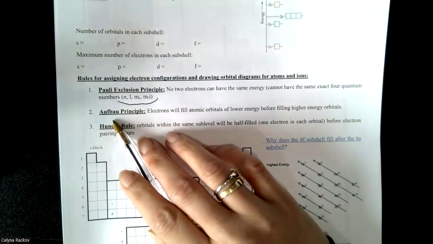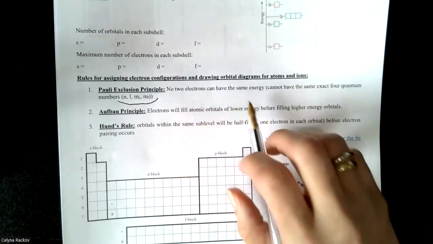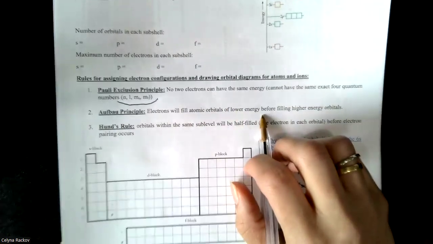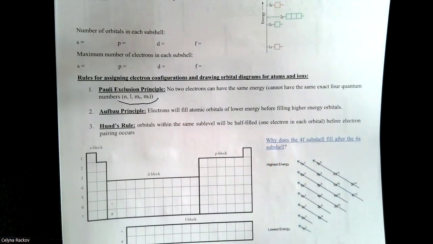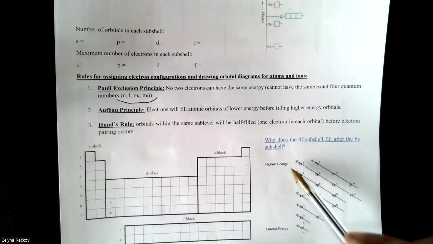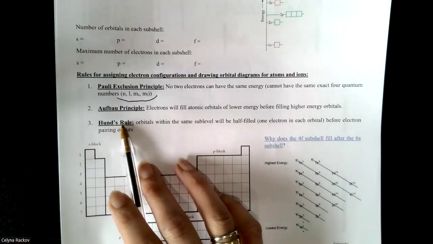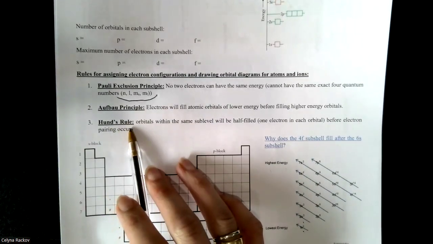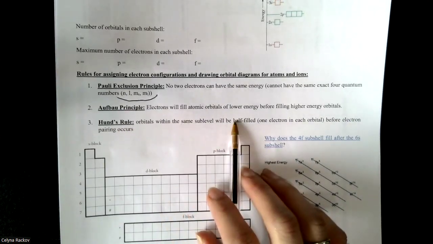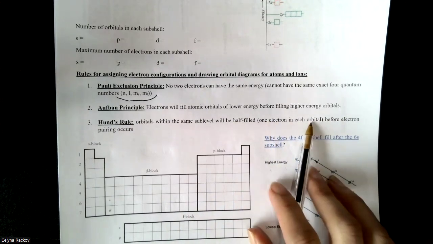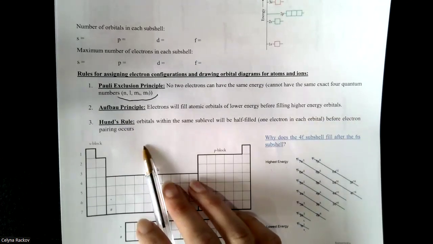According to the Aufbau principle, electrons will fill atomic orbitals of lower energy before filling higher energy orbitals. That makes sense, right? First the one in lower energy, then the one with highest energy. Next is Hund's rule. Orbitals in the same sublevel will be half filled, one electron in each orbital, before the electrons will be paired.